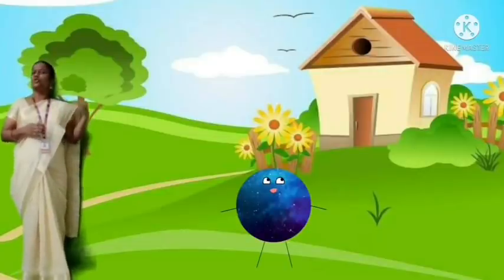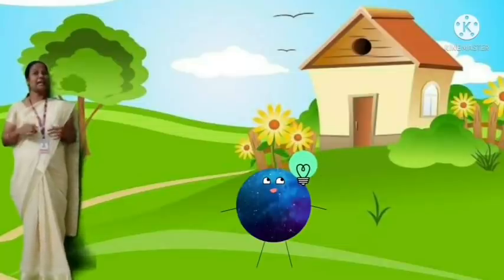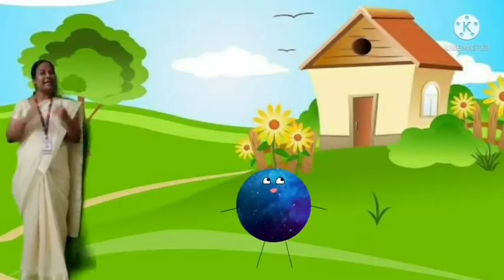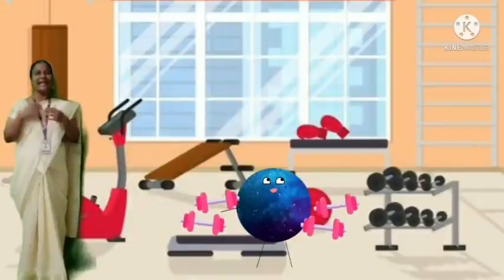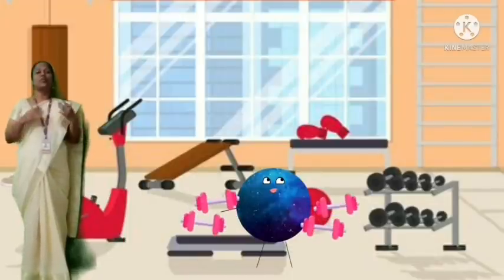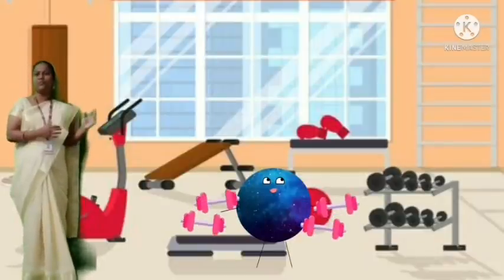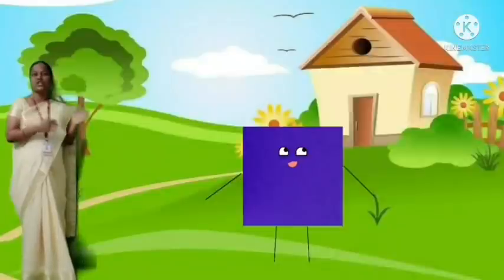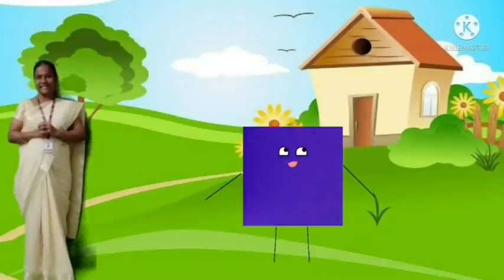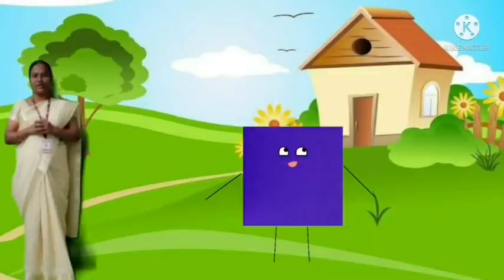To resolve this problem, he got an idea. He decided why not exercise and become fit. He went to the gym and started exercising. Once he worked very hard in the gym, he was able to gain a new shape. This shape was a very special shape. It was flat and had equal sides. So you see, all the sides are equal.